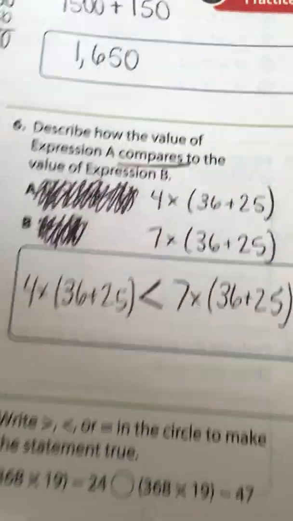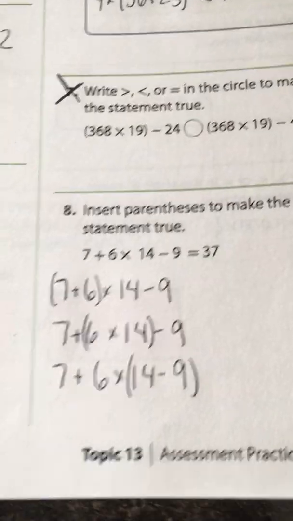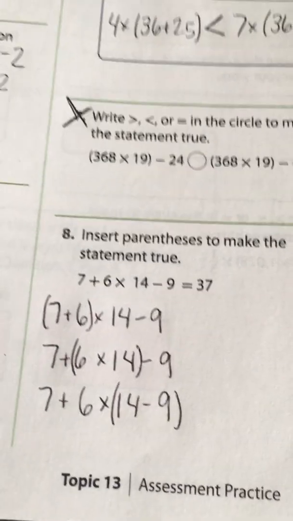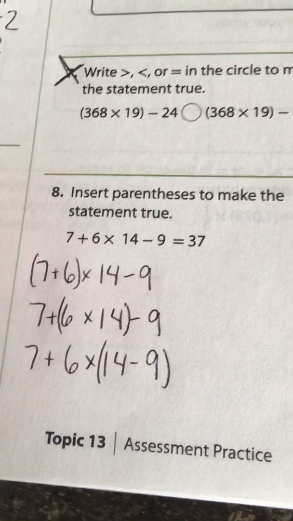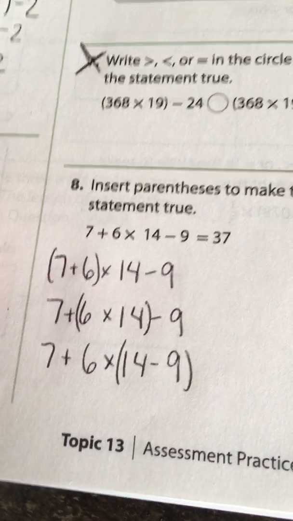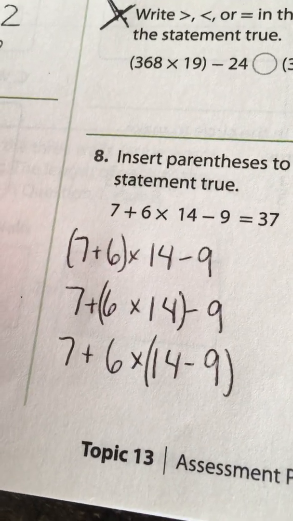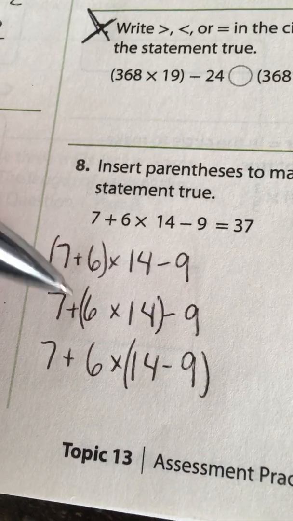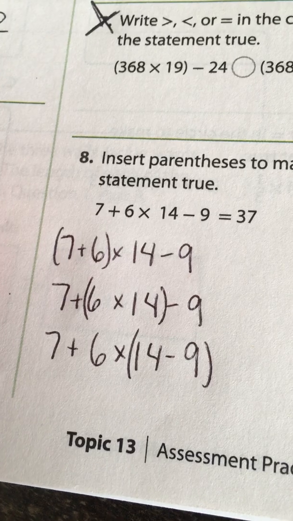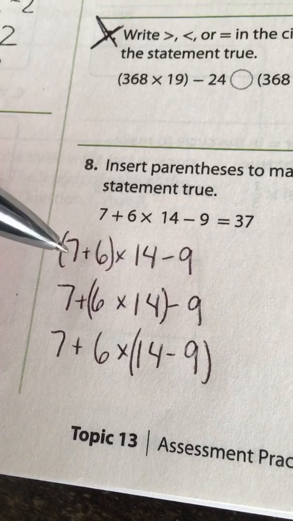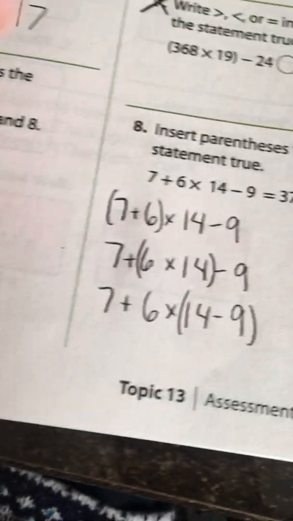All right. Okay, we're going to skip number 7, so we're going to move on to number 8. It says, insert parentheses to make the statement true. So I've put parentheses in a few different places. Now what we have to do is make the statement true, okay? So we're going to have to solve all of these until we get to the right one. So this one might take a little bit, okay? So I'm going to see what room I have. Maybe I'll use some room over there too.